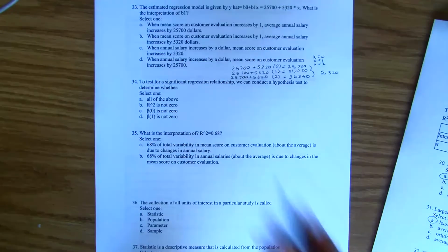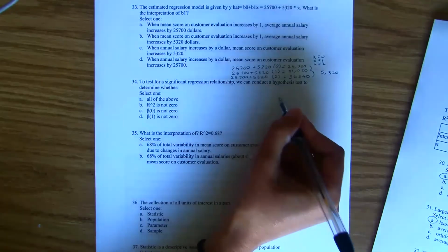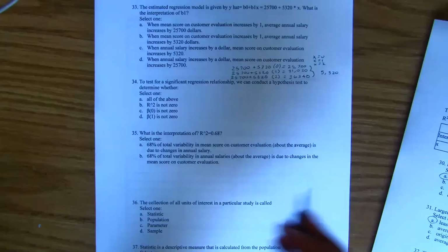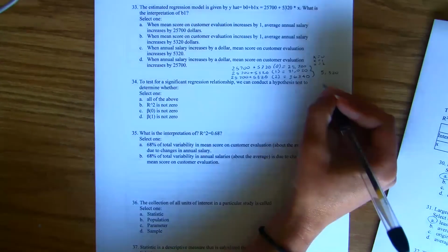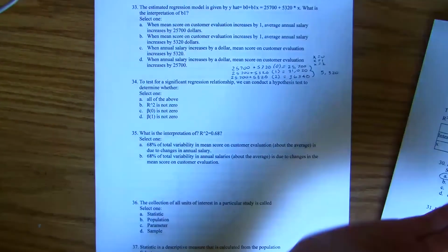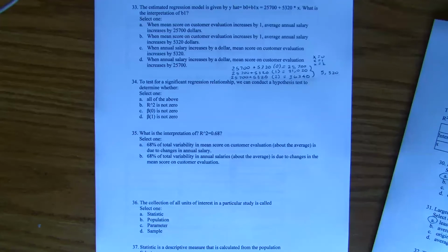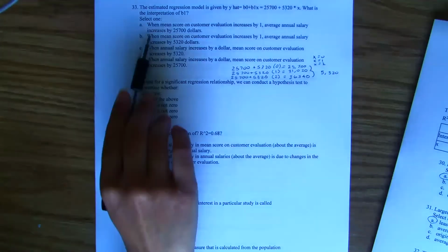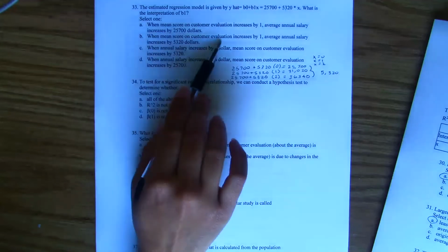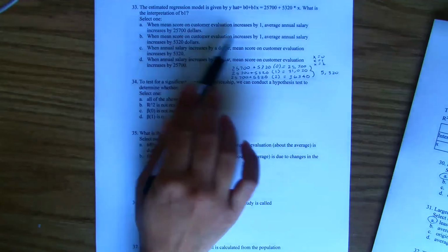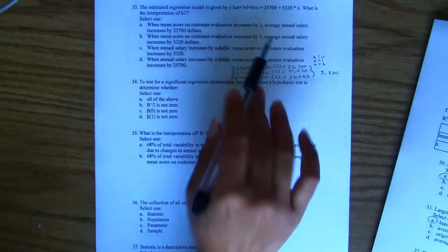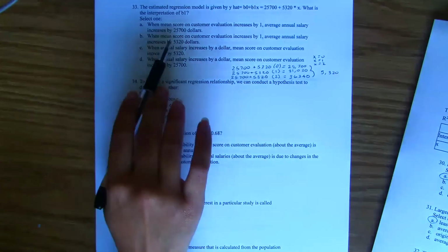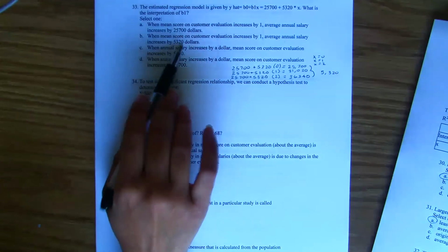And if you were to plug in 3, 4, 5, 6, 7, 8, 9, so on and so forth into x, you're going to keep on adding 5,320. So that's going to help us with the answer. This is what this relates to. So that means that when the mean score on customer evaluation, meaning x, increases by 1, the average annual salary, meaning y, will be increasing by 5,320. So the answer here would be B.